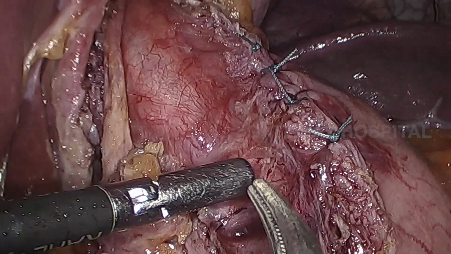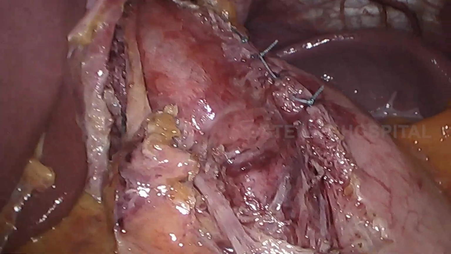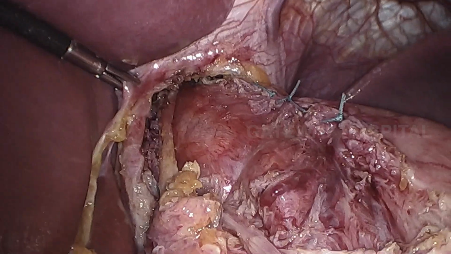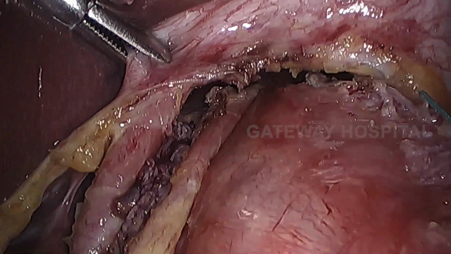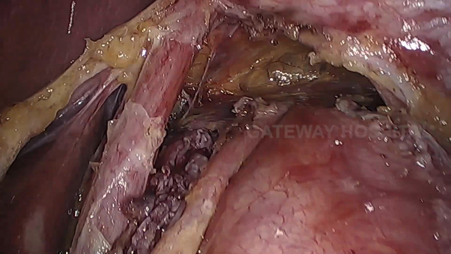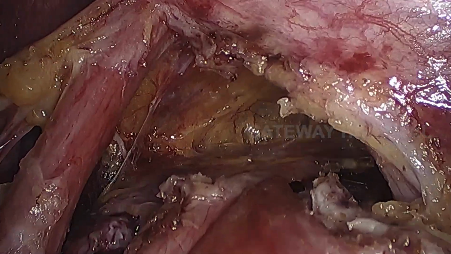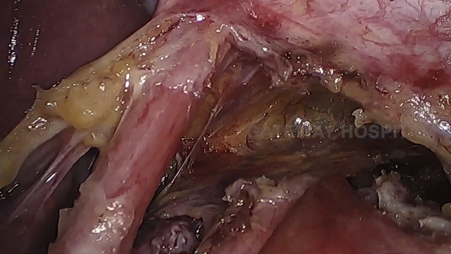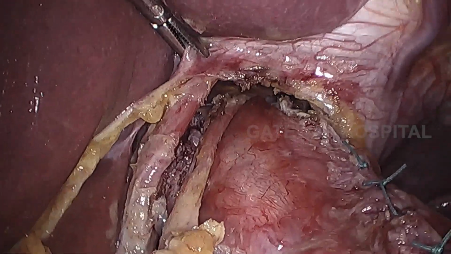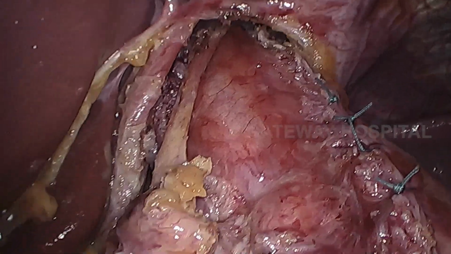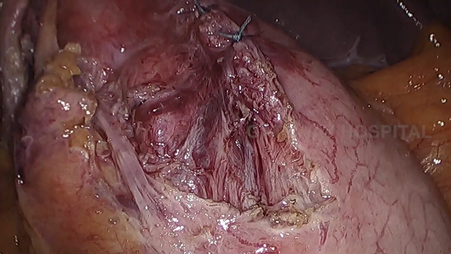So this is the completed laparoscopic Heller cardiomyotomy with posterior 270-degree Toupet fundoplication. This is the advantage of laparoscopy, where we can add an anti-reflux procedure. Thank you very much.